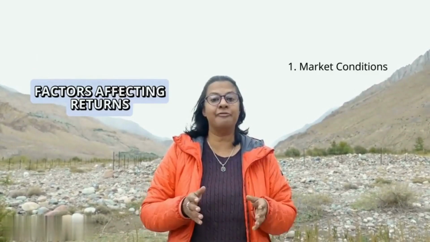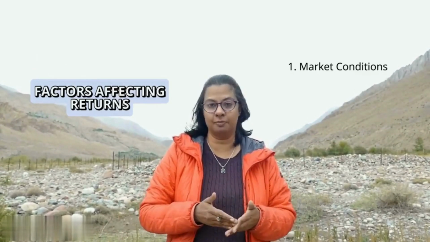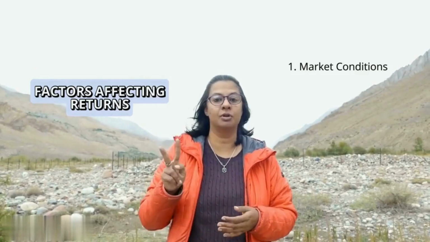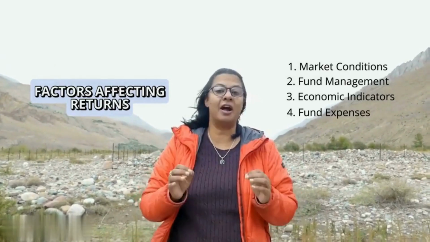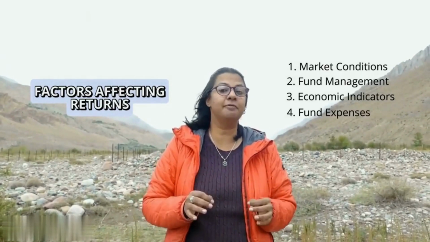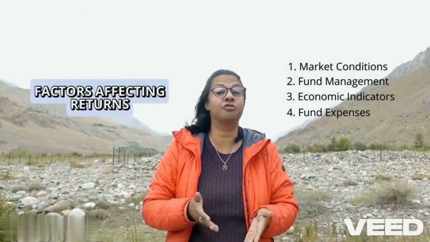Finally, let's discuss factors affecting returns. Number one, market conditions. Equity funds are influenced by stock market performance. Number two, fund management, the skill and strategy of the fund manager. Number three, economic indicators, inflation, interest rates, and others. Number four, fees and expenses, management fees and other costs that can affect returns.